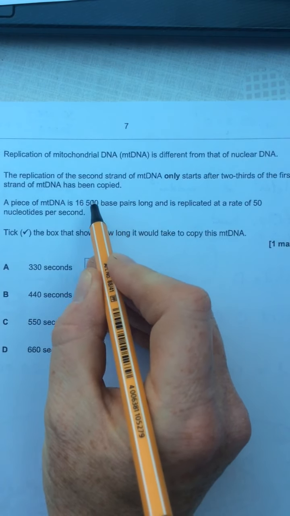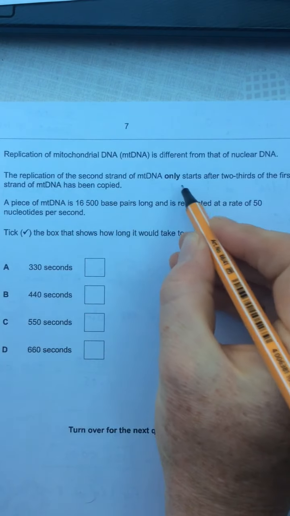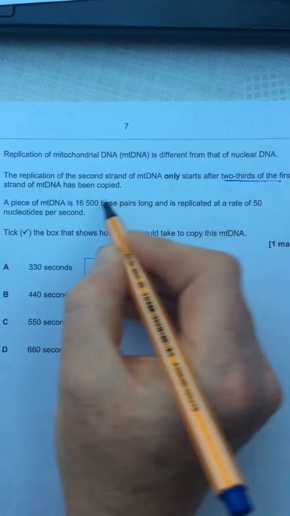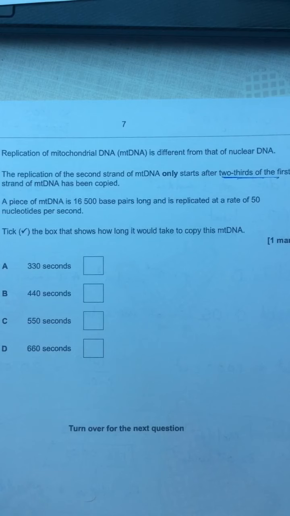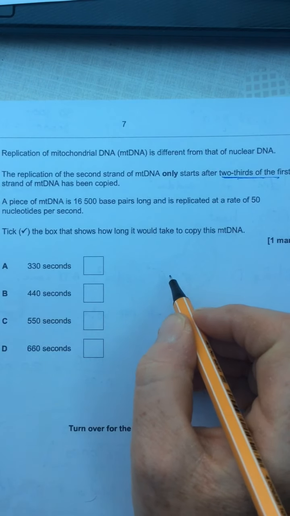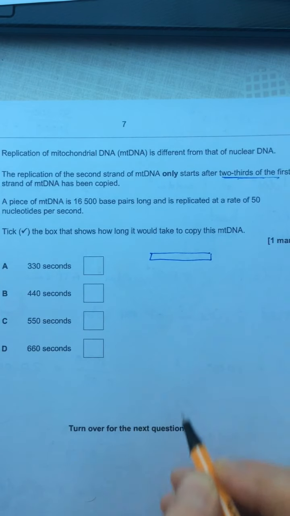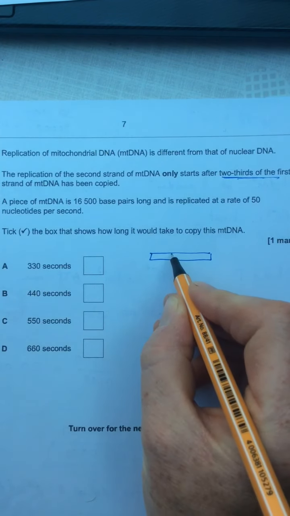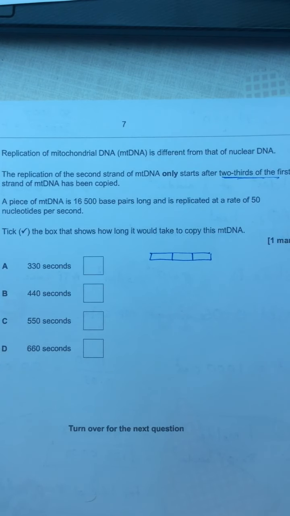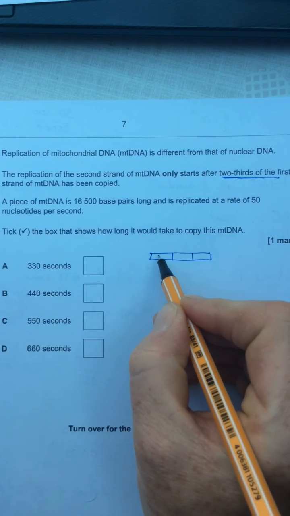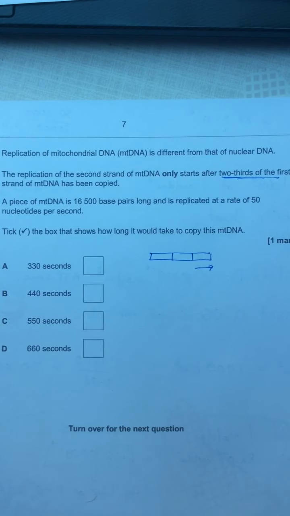The first bit of super important information here is that the replication of the second strand only starts after 2/3 of the first strand has been copied. My first thought was to try and make that a little bit visual because it's maths. So, here's my strand of mtDNA, and I don't even know what that is, but I don't care. Let me split it into thirds. These thirds have to have happened before replication begins for the second strand.